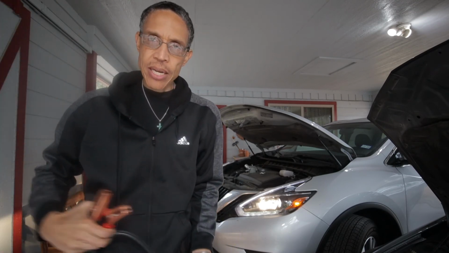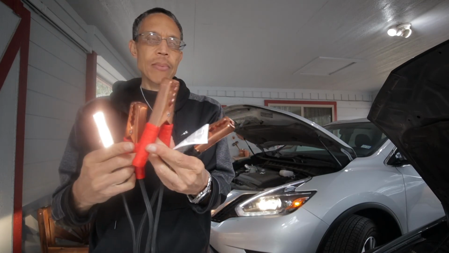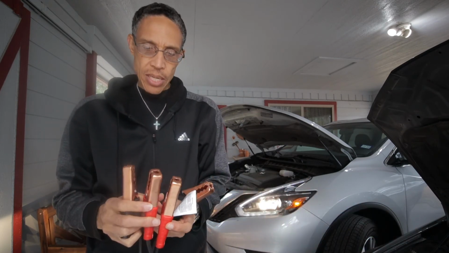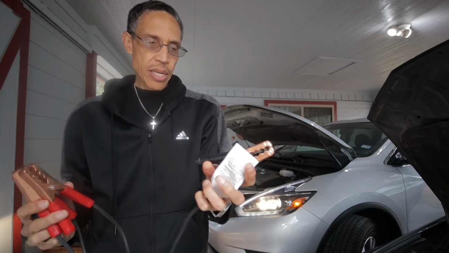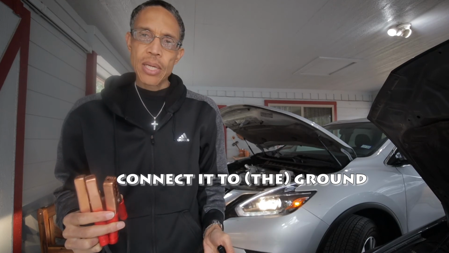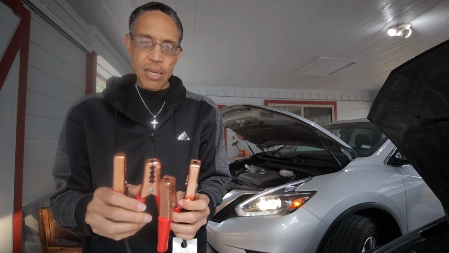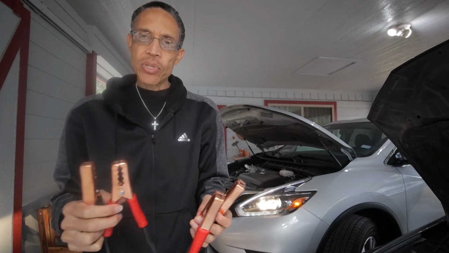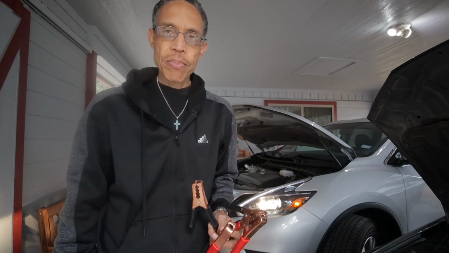The other end of the cable also has the same thing. There's a red and a black handle clamp, so I'm going to take this red clamp, connect it to the positive terminal. I'm going to take this black clamp, connect it to the negative terminal, and take this black clamp on the other end and connect it to, we say the ground, or a piece of metal that is under the hood of the car that won't start. But when I do this, I need to make sure I don't touch these cables together, or I could get a spark. So let me hook these cables up.